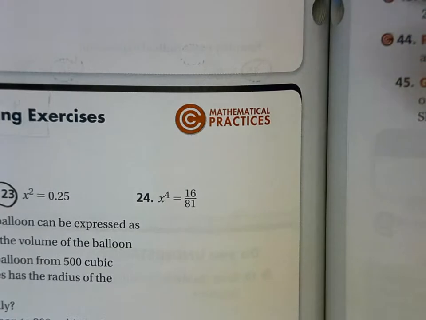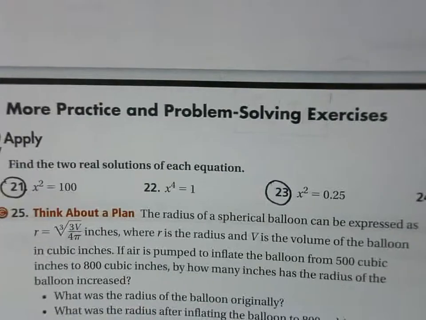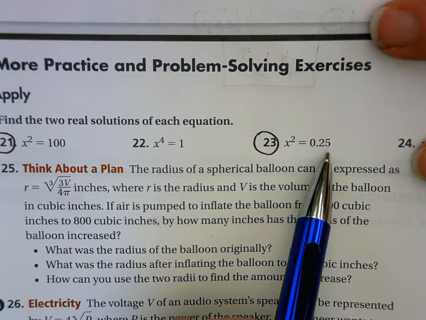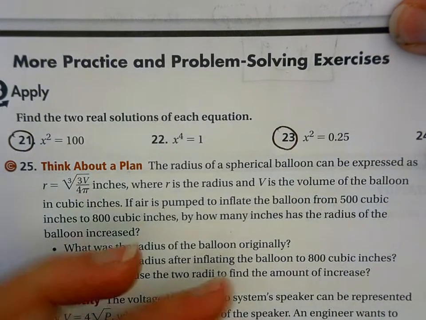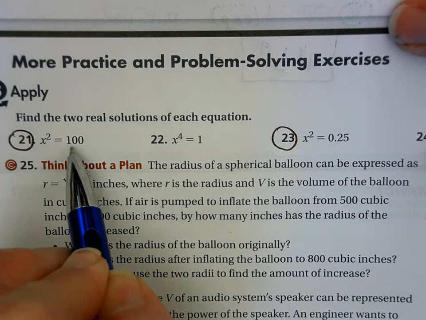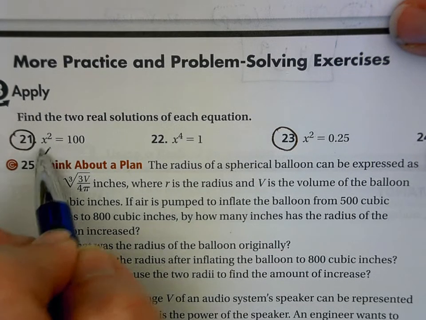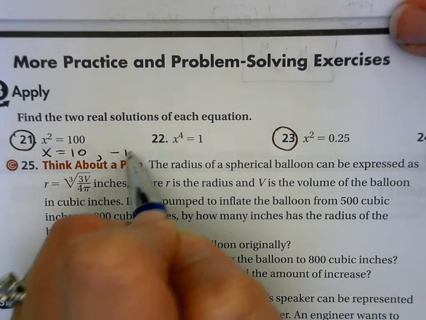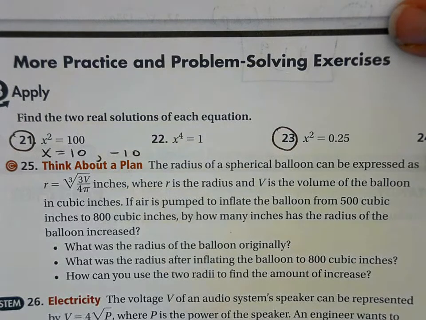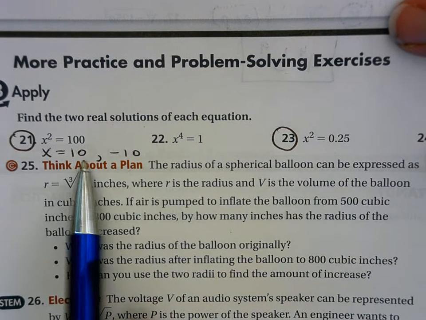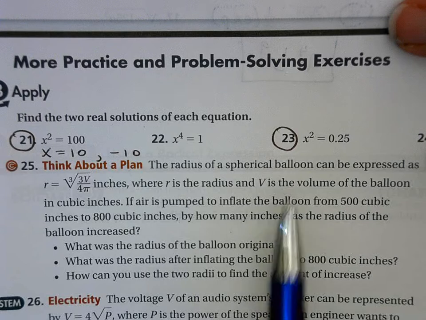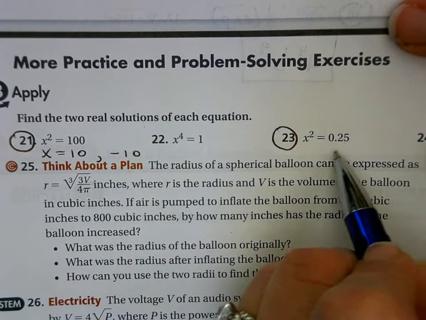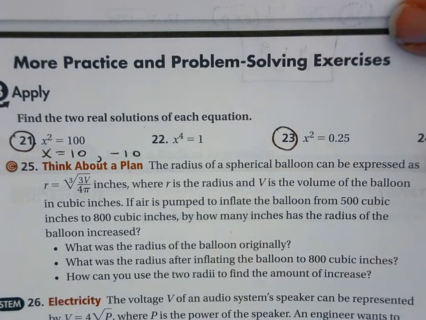And then for number 21. So 23 is like the other one. You just need to remember this should be 25 over 100. So we're trying to think of two numbers that when I square them, I would get 100. And I know that 10 times 10 gives me 100, and also negative 10 times negative 10 would give me 100 as well. So the two real solutions are 10 and negative 10. And for this one, I would just rewrite it as 25 over 100, and that would give me a problem similar to the one that I just did.